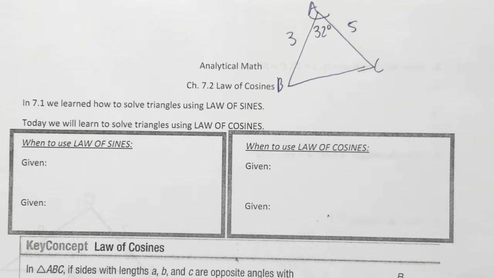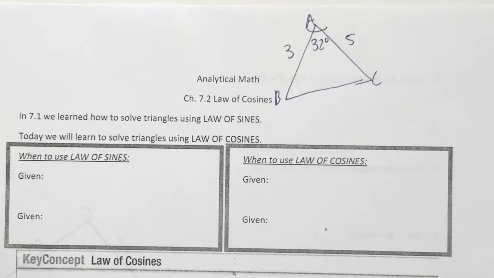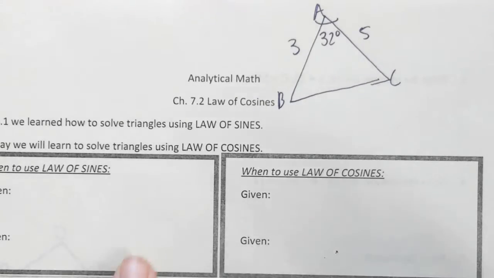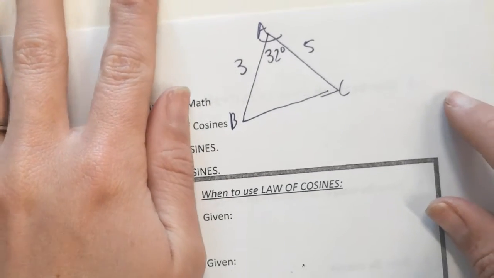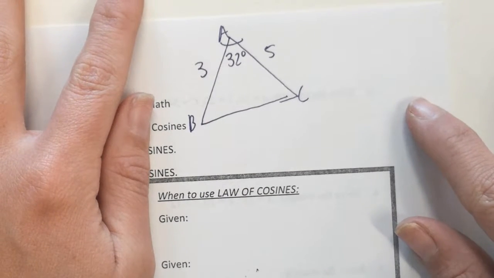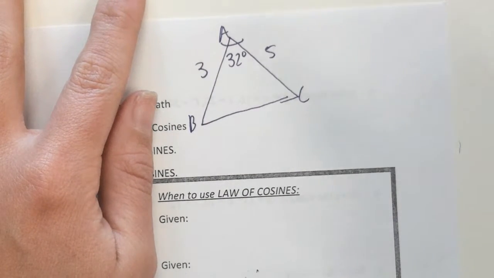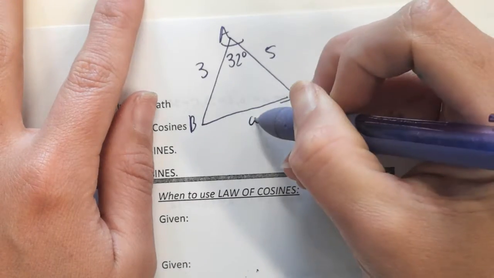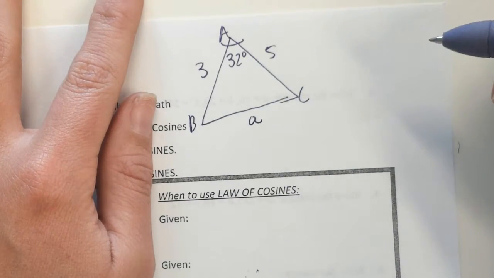Say that we were going to solve this triangle, okay? How could we set this up? Pick something you would solve for first. Side A. Okay, that's this one, right? Go ahead and tell me how to set that up using law of sines.